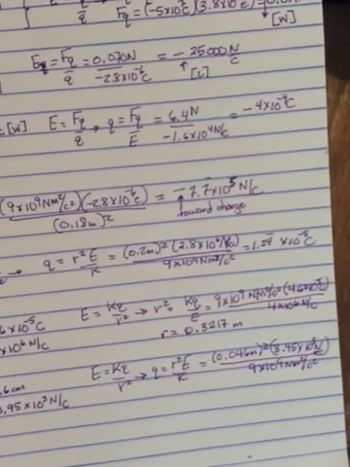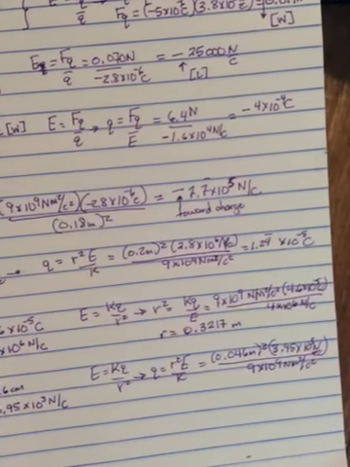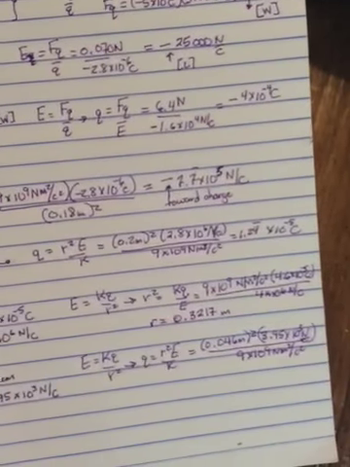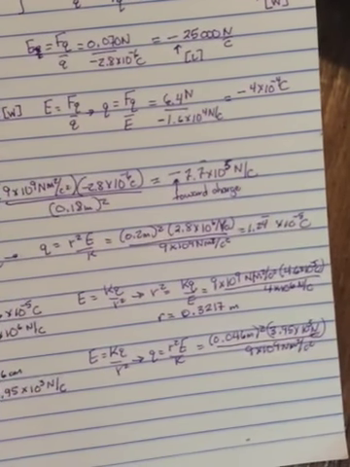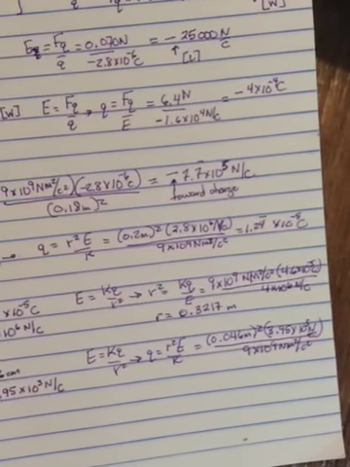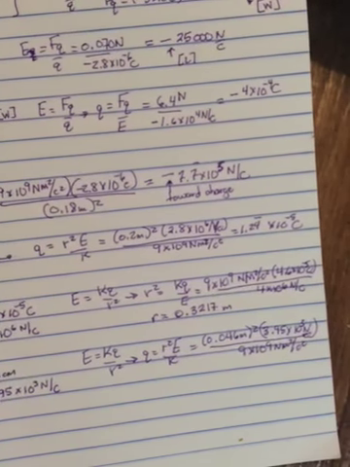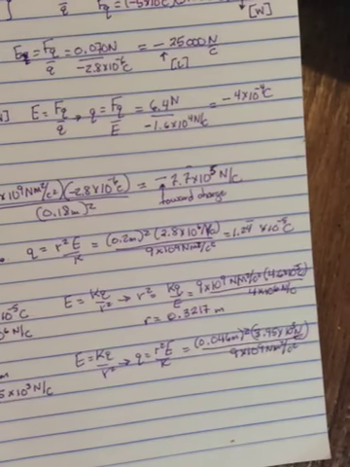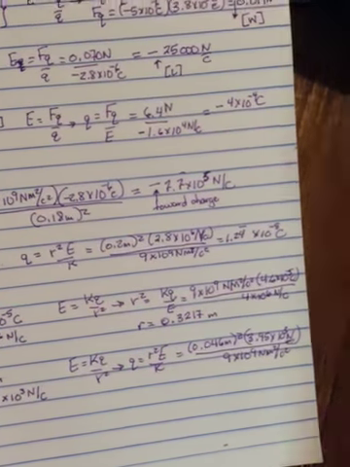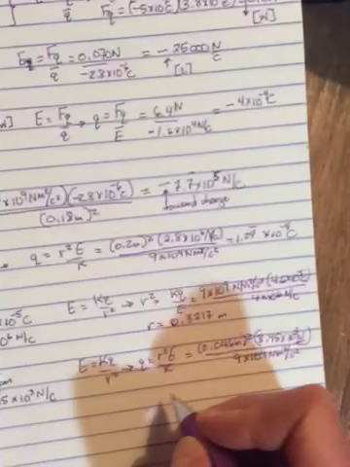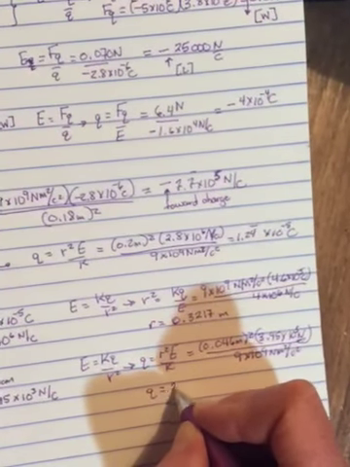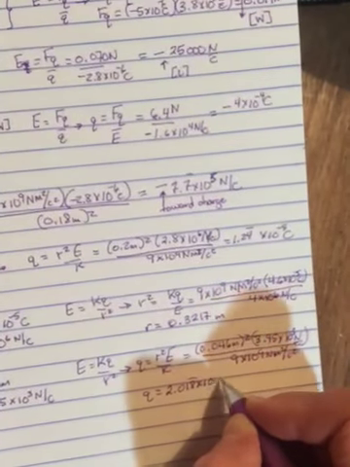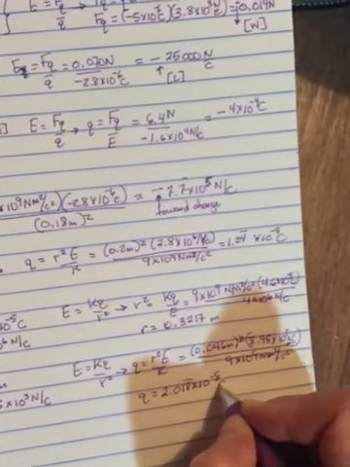So 0.046 squared times 3.95 times 10 to the 3rd divided by 9 times 10 to the 9th, and that's Q. So Q ends up being 2.01 with the 8 repeating times 10 to the negative 8 coulombs.